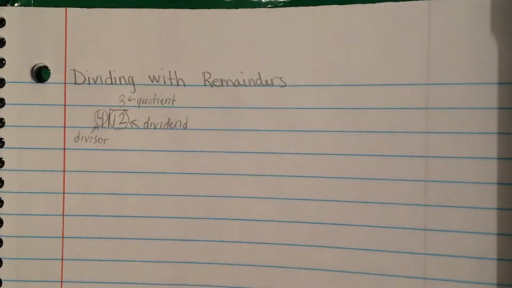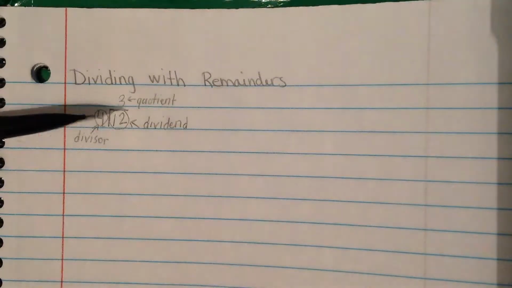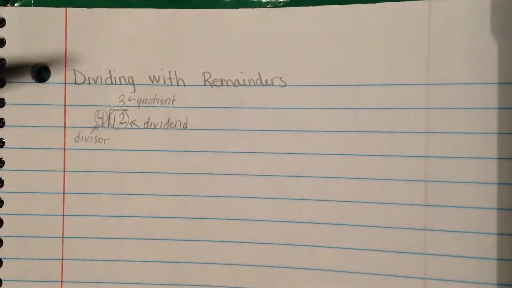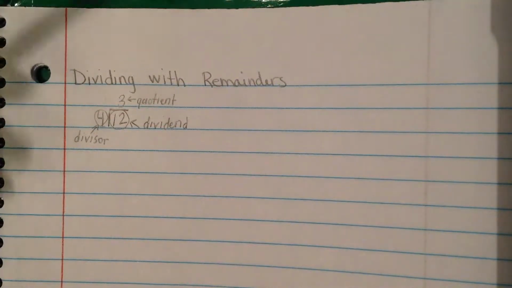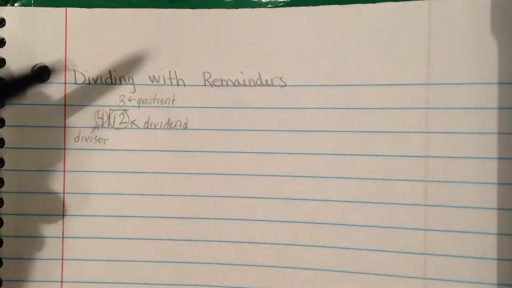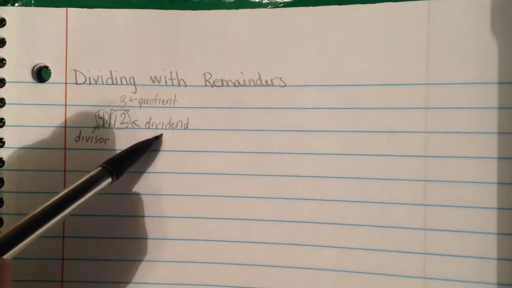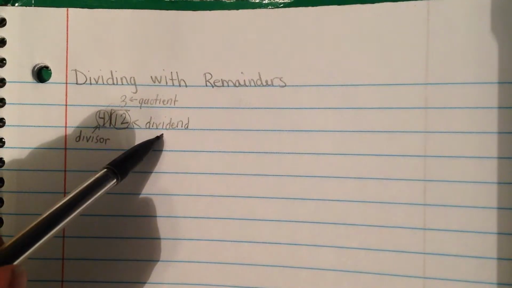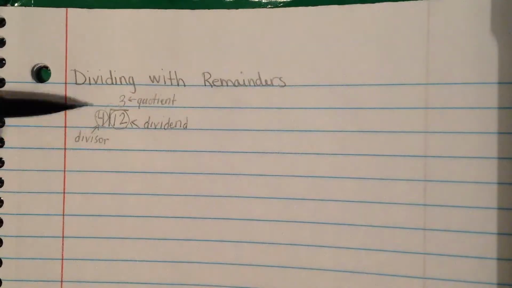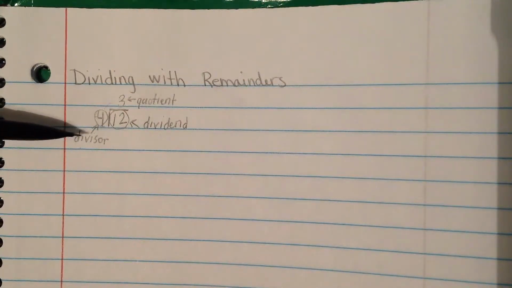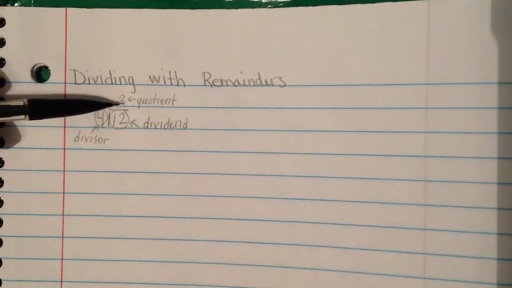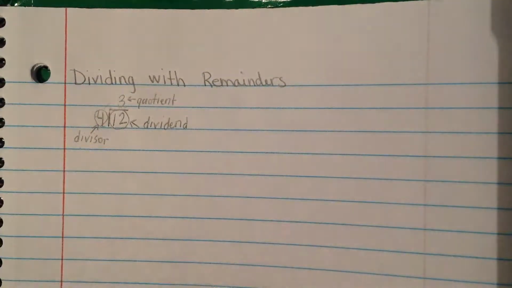We're going to be looking at Unit 3, Lesson 1, and dividing with remainders. First, you'll notice that I've put on my paper 12 divided by 4 equals 3. This does not have a remainder, but I want to look at the vocabulary for this. 12, which is the product of a multiplication problem, is now my dividend of a division problem. My 4 becomes my divisor, so how many times I'm going to divide by, and my answer becomes my quotient.